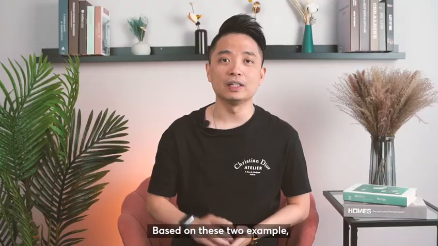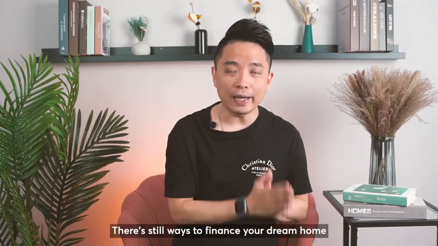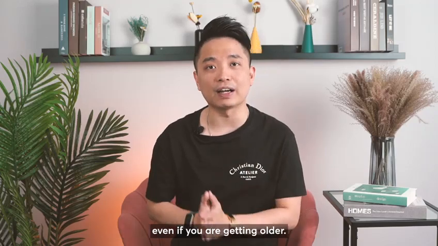Based on these two examples, you only show one thing. There's still ways to finance your dream home even if you are getting older.